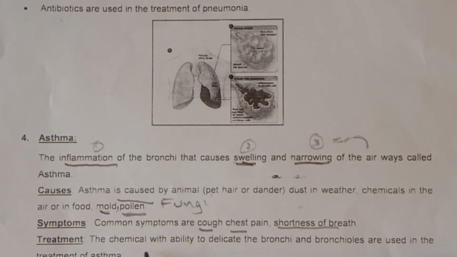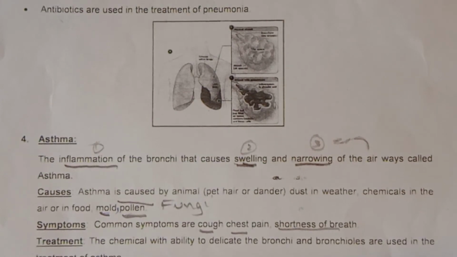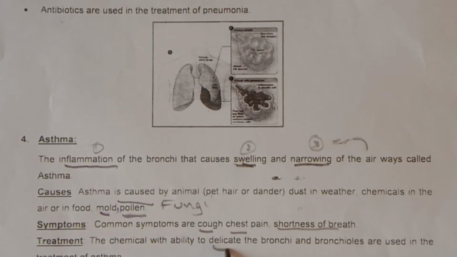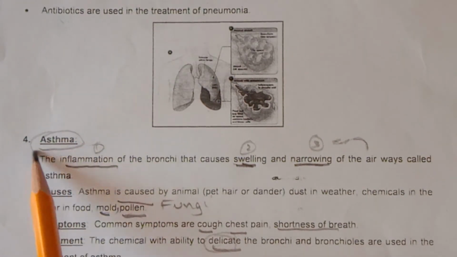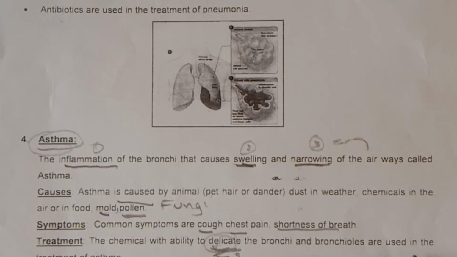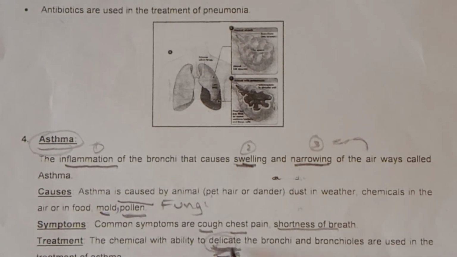Treatment: the chemicals with the ability to dilate the bronchi and bronchioles are used in the treatment of asthma. So those chemicals which dilate the bronchi and bronchioles are used in the treatment of asthma, that dilate the walls. Soften means that after the effect of asthma, the air tube walls become hard. So softening effect, and then it dilates so the air can easily pass through the lungs. This is the effect of the drug that softens and then dilates the air tubes that is used for the asthma treatment.